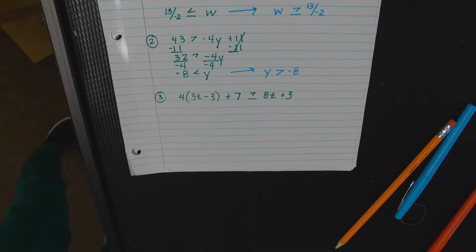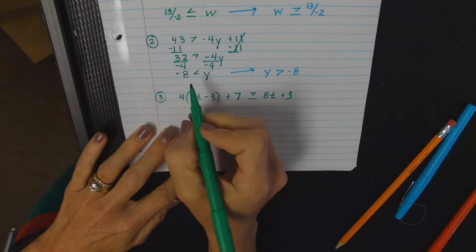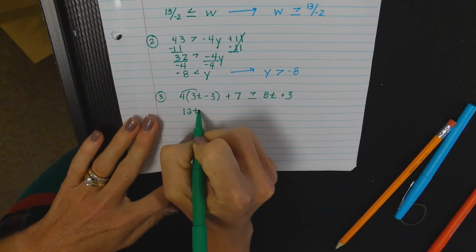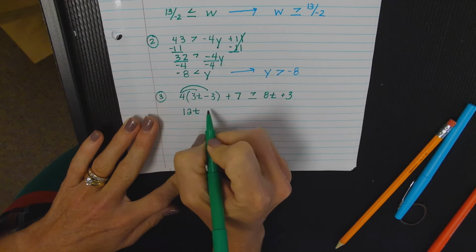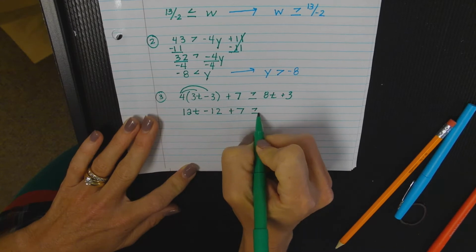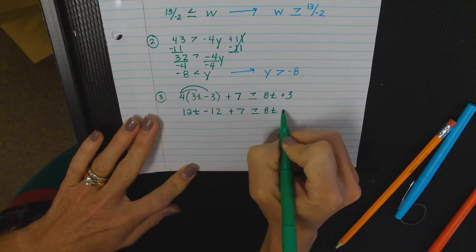Okay? You have a number outside of parentheses. What should you do with it? Distribute it to the terms inside the parentheses. All right, so 4 times 3t is 12t. 4 times -3 is -12. I'm just going to rewrite everything because it's going to be nice and neat.